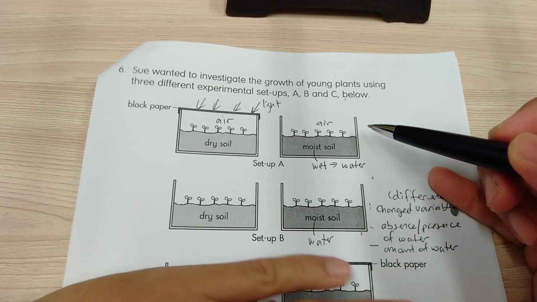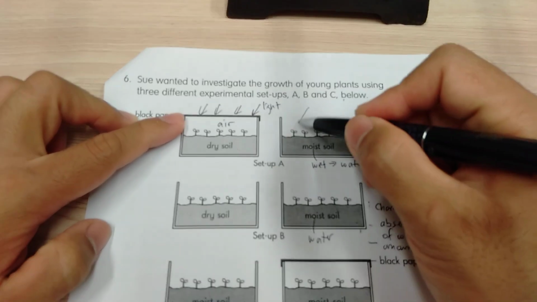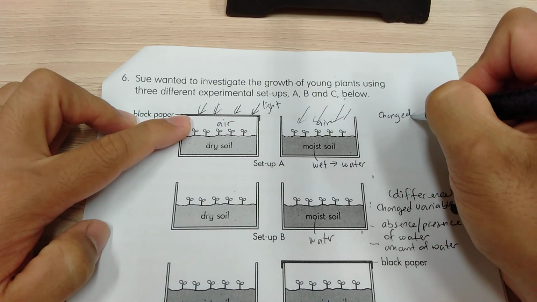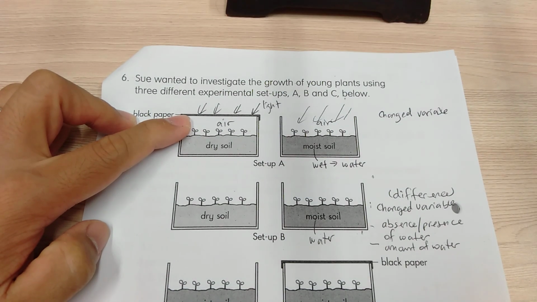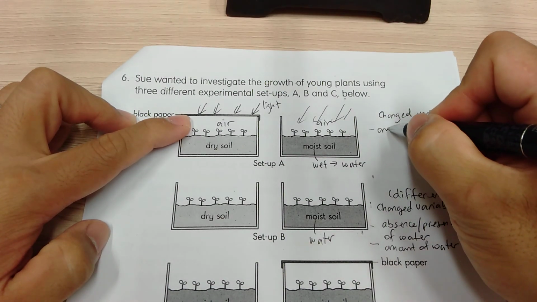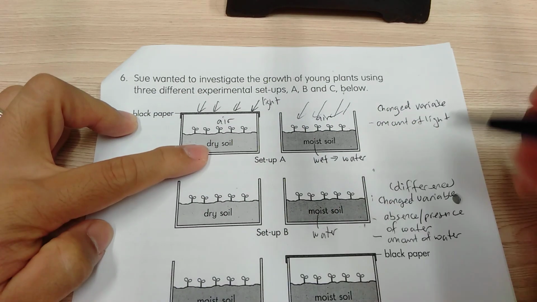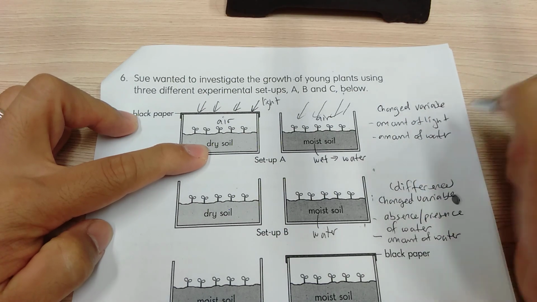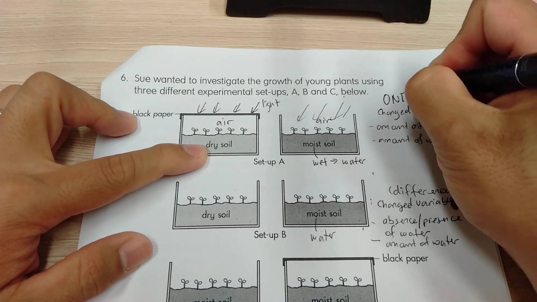How about the top part here? How many differences do I see? I see that the plants here receive more light than the plants here. So the changed variable here includes the amount of light. I also see the amount of water is also different. And we know that when we conduct an investigation, there can only be one changed variable.